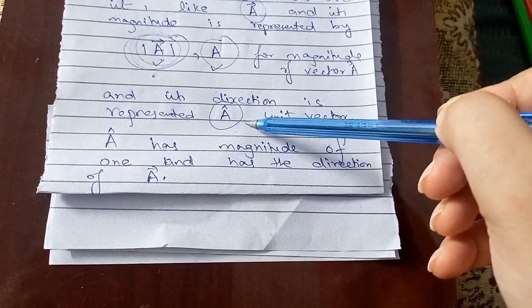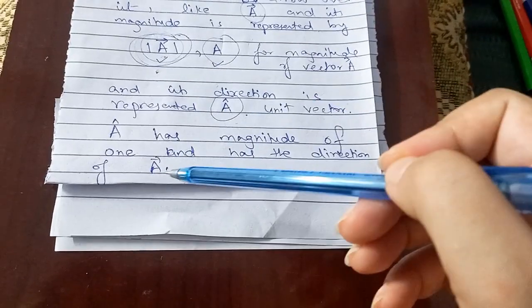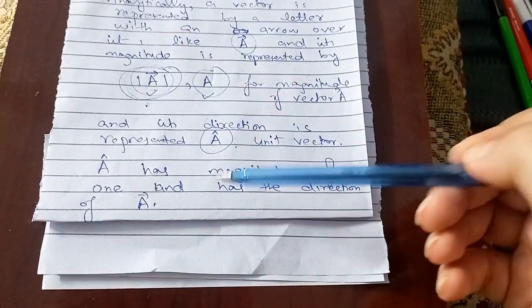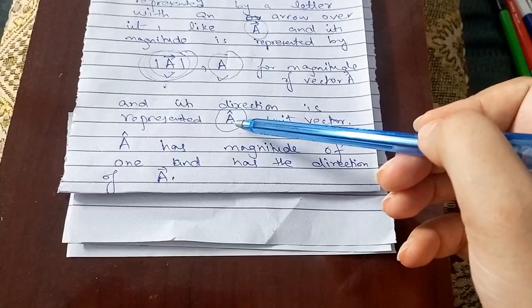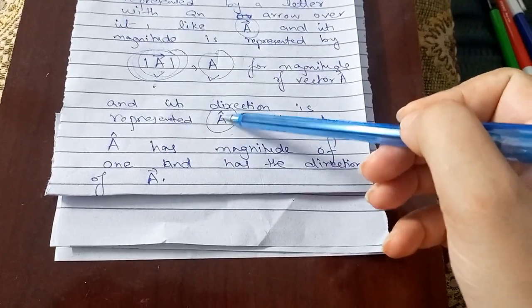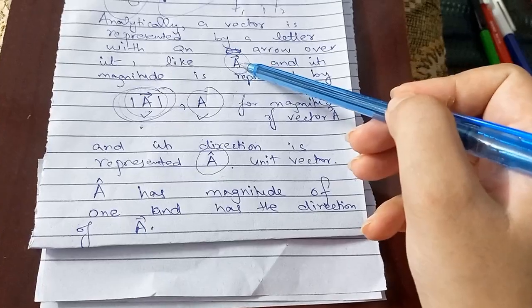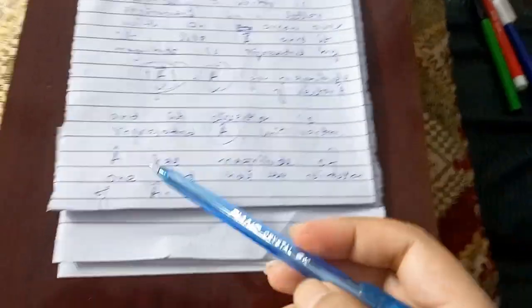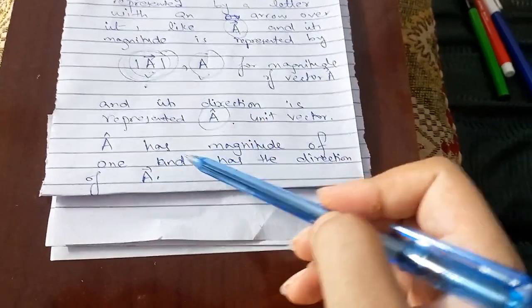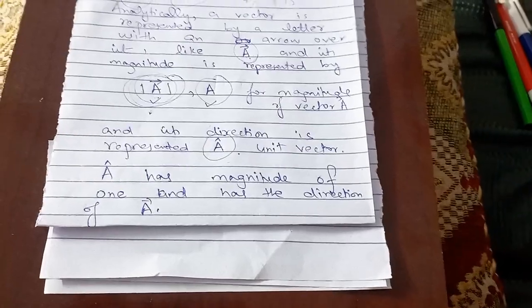We'll see its definition later on, but now we need to write the vector in its mathematical form. That's why we need to know about this symbol. This is the unit vector of vector A. Okay, this vector, as I told already, has a magnitude of 1 and has the direction of A. We will see the significance of taking its magnitude equal to 1.